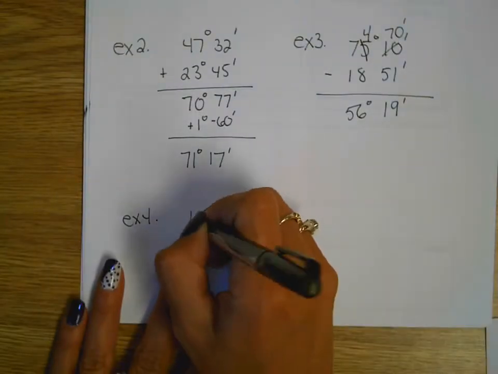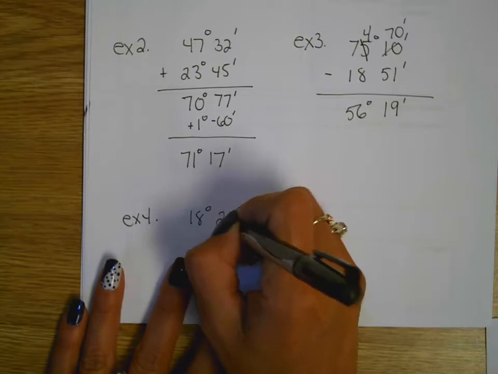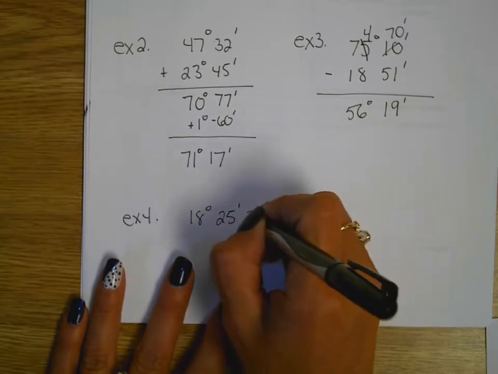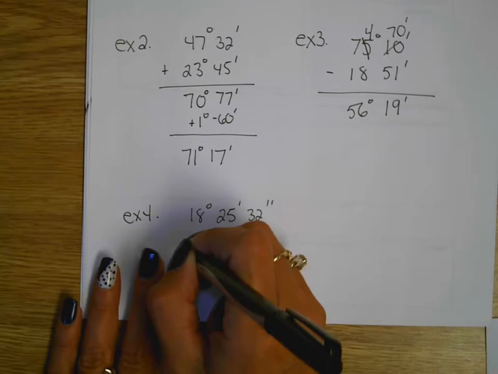Let's go 18 degrees, 25 minutes, 32 seconds.